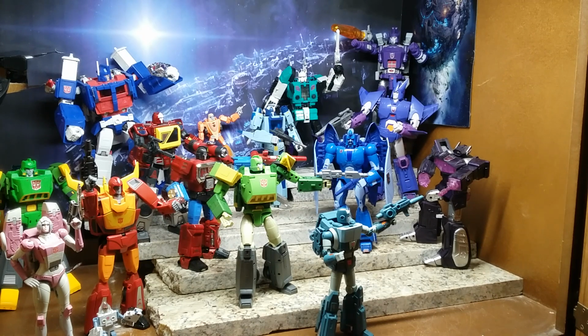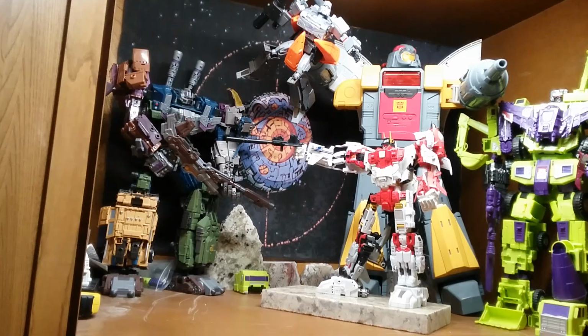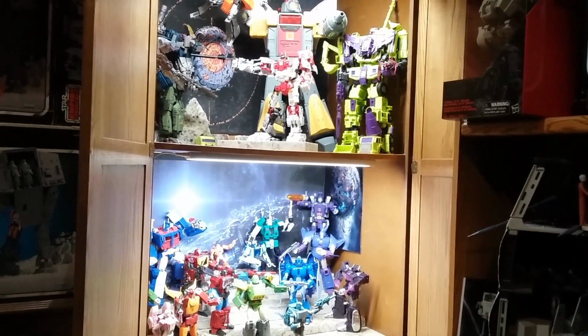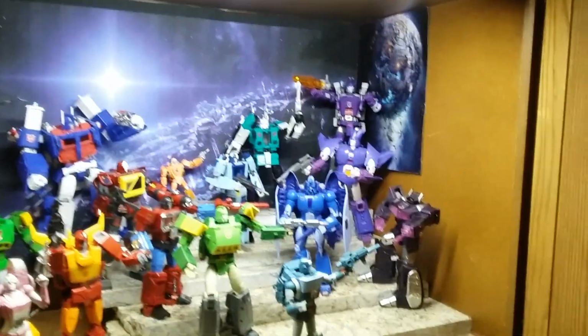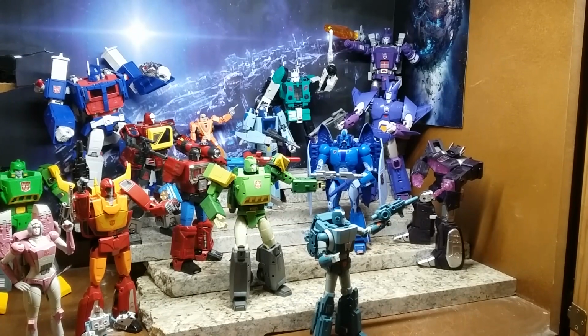So what did I do with this display? I've got a backing here, and I wanted Unicron behind these guys, but then I got these two pictures I really liked, and with this one I just couldn't see Unicron being below the planet. It didn't make sense, and since you back that up and you could see it all, I just thought it was a better idea to go with Unicron on top. And then with all these smaller figures, it's much easier to see them in a display like this if you're a little bit lower. So a lot of ideas and thoughts went into it.